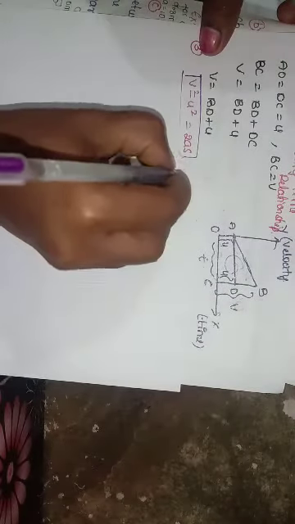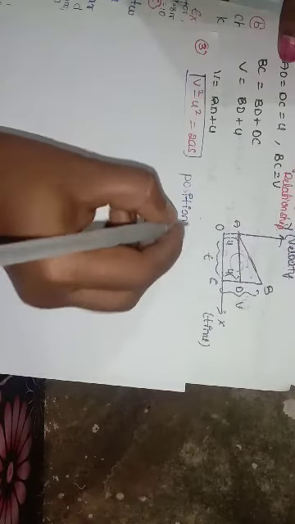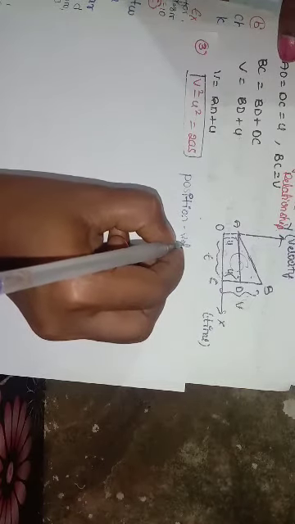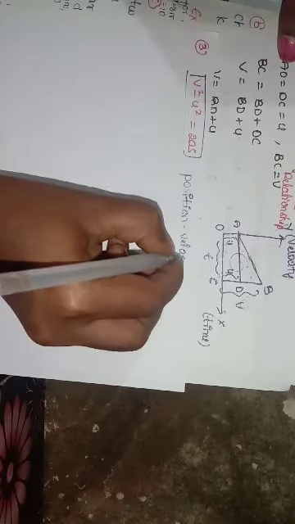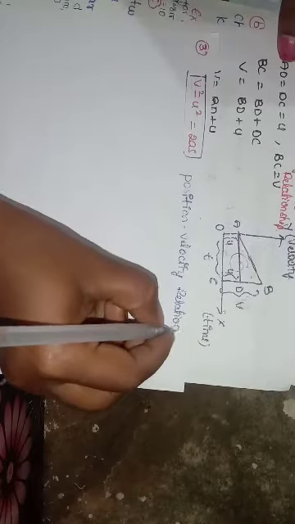Okay, position velocity relation, same graph. Observe the velocity time graph. So I am taking at a certain height, means certain initial velocity.